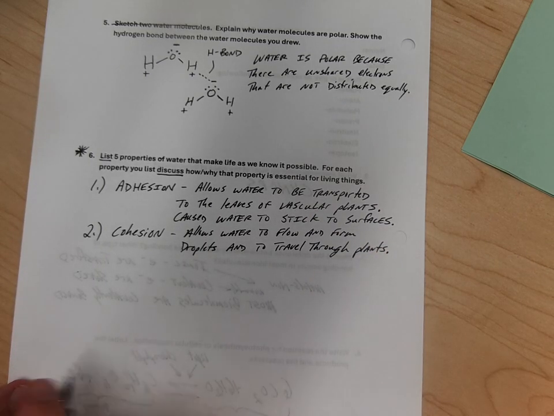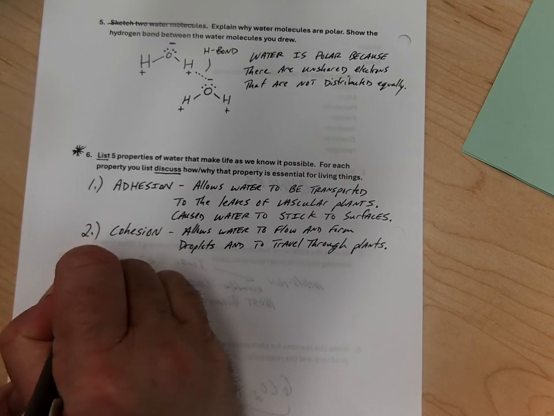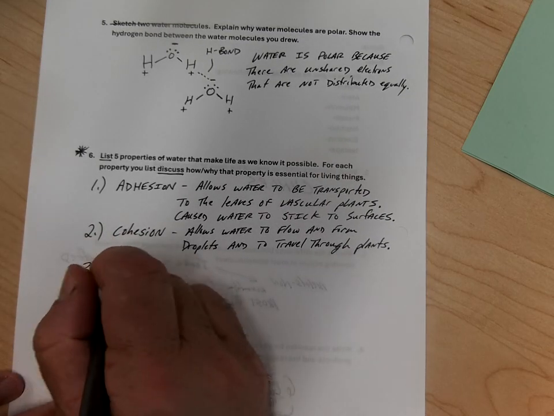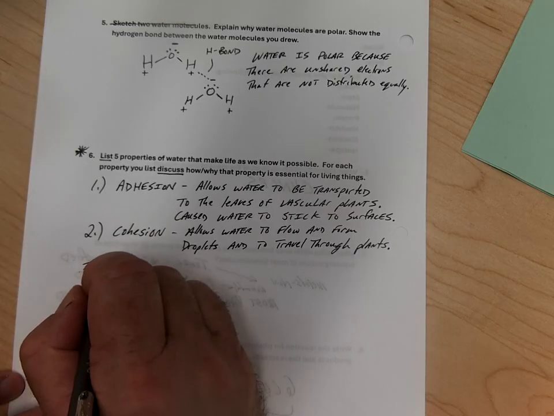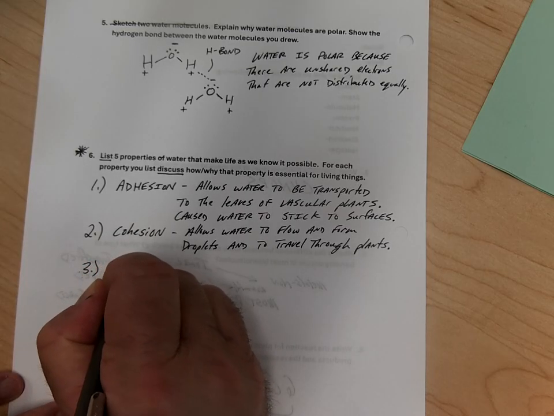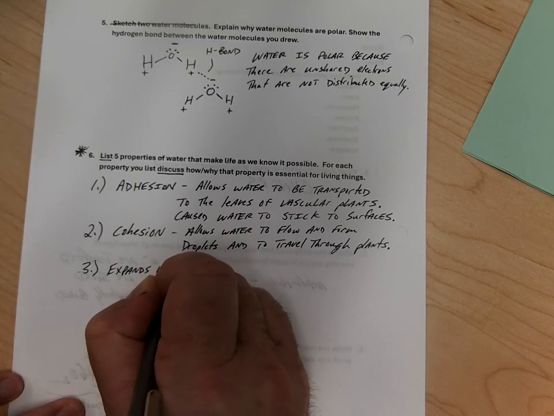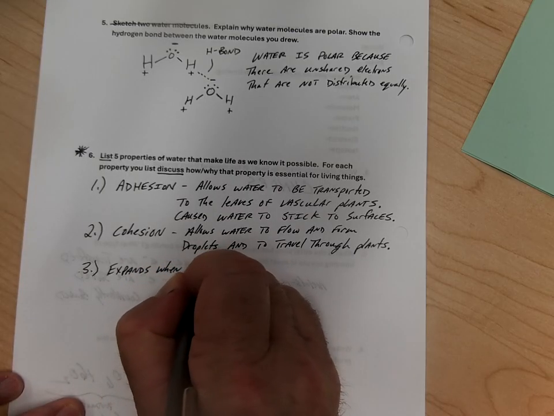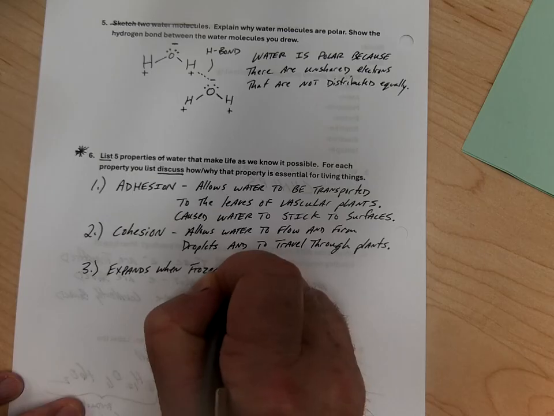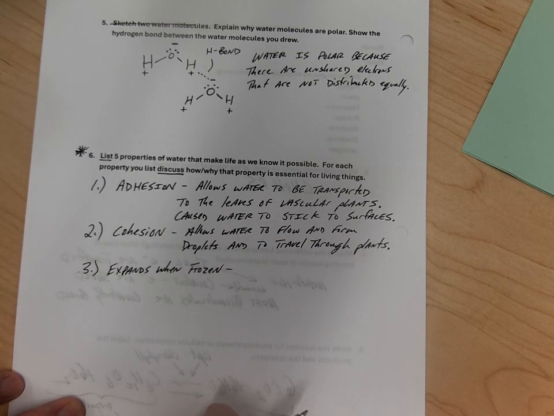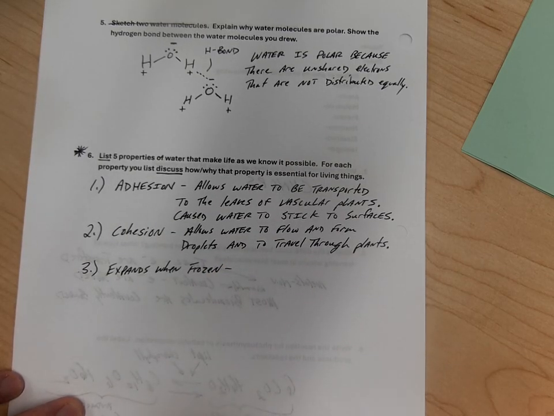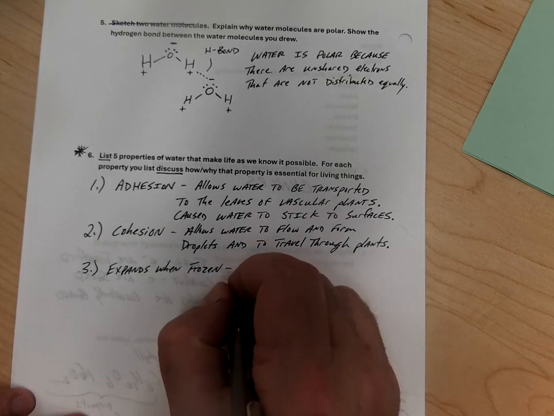What's another one? Low density when frozen. Can I just put expands when freezing? Same thing. But low density when frozen. Expands when frozen. So if something takes up more volume but has the same mass, then its density goes down, and so it'll float. So it expands when it's frozen.